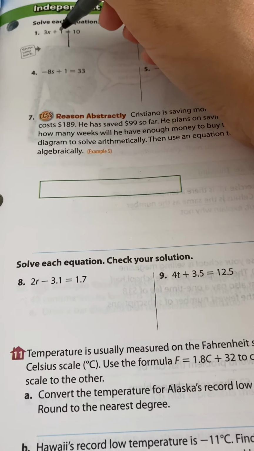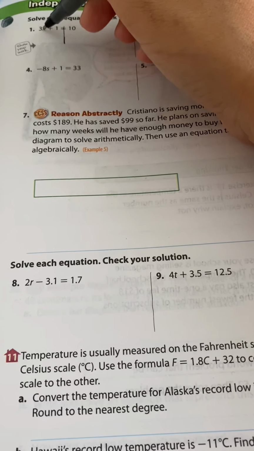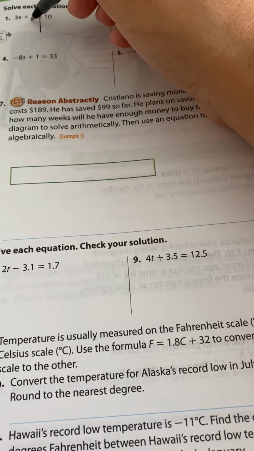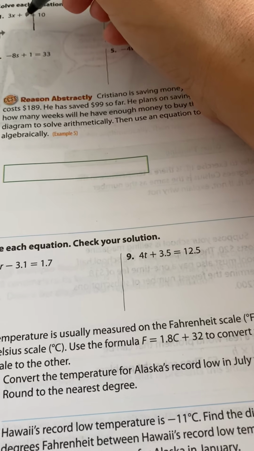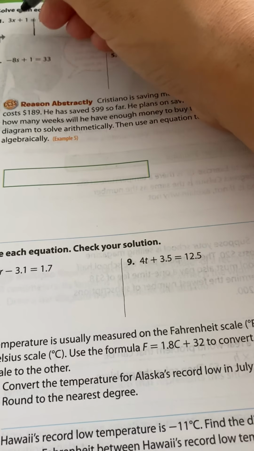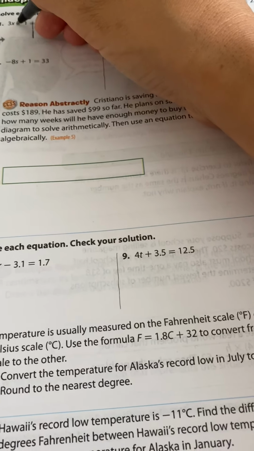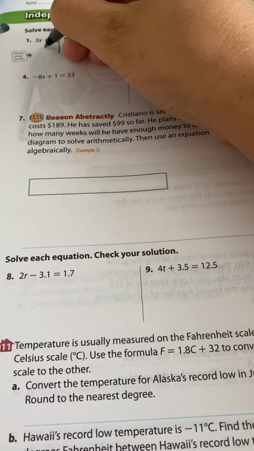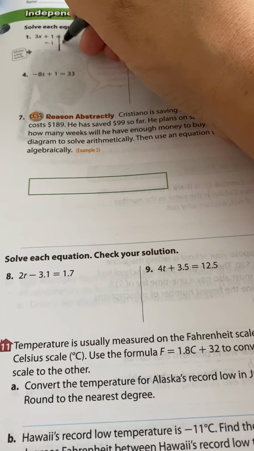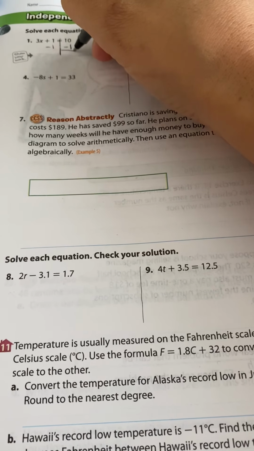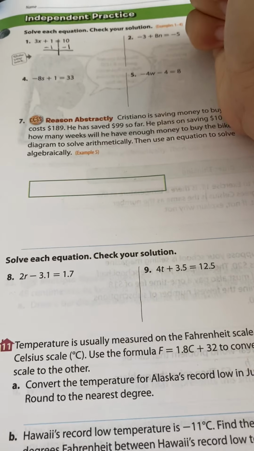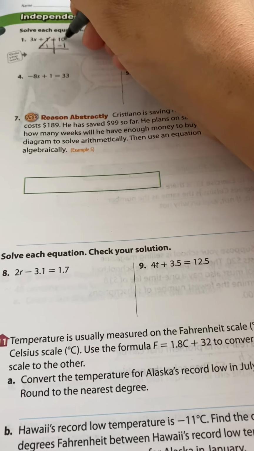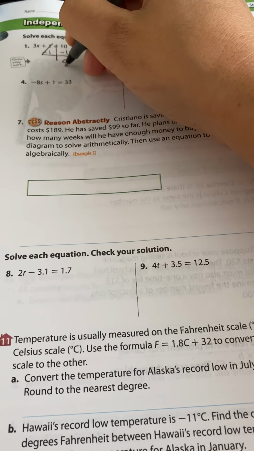is to work with the number that does not have the variable next to it. In this case, it would be the 1. We have to do the inverse operation, which means the opposite operation. Right here we have a plus, so the opposite of addition is subtraction. So we're going to subtract 1 from both sides, because whatever you do to one side, you have to do to the other side. This cancels out, and then 10 minus 1 is 9.